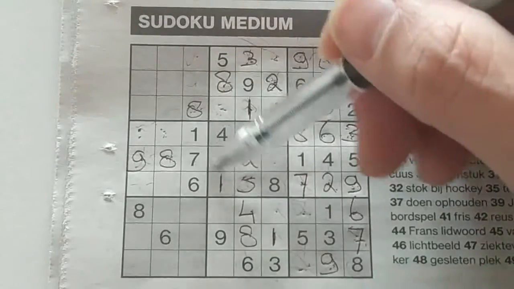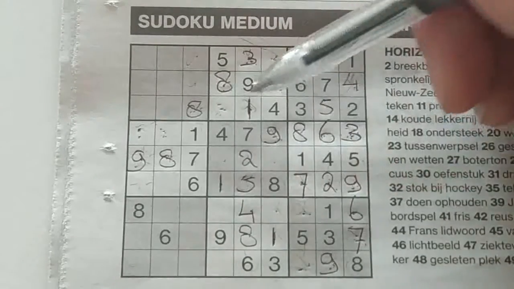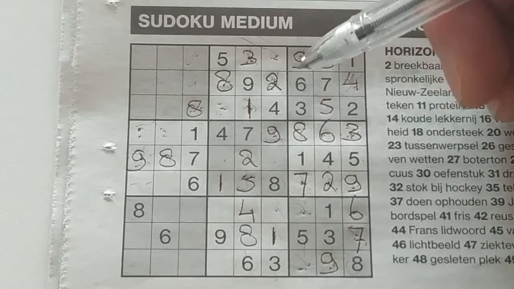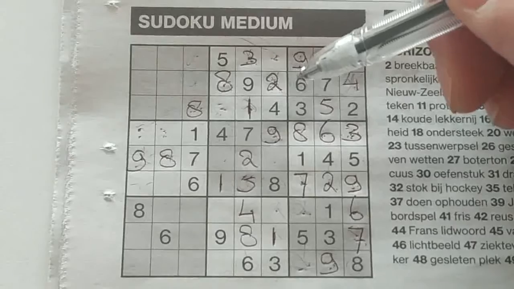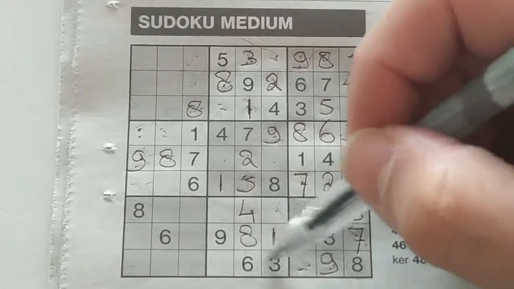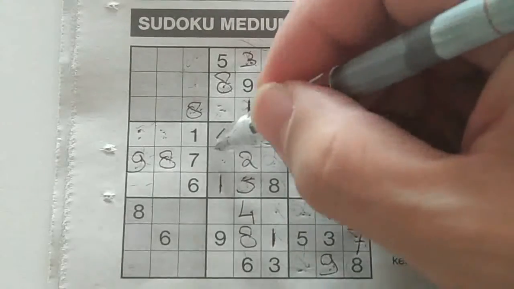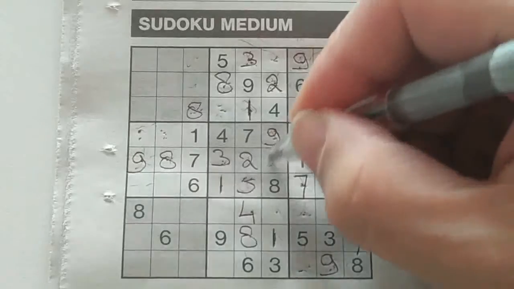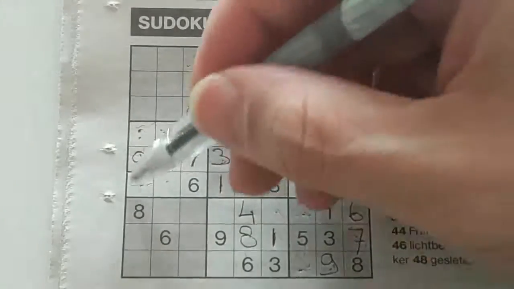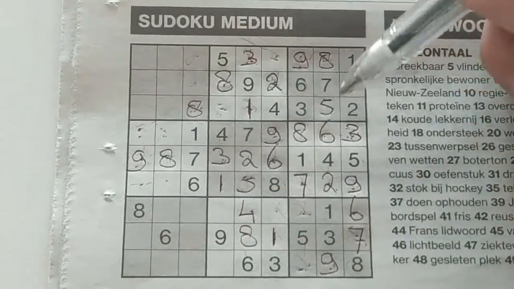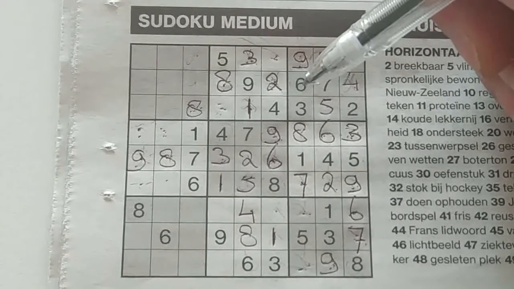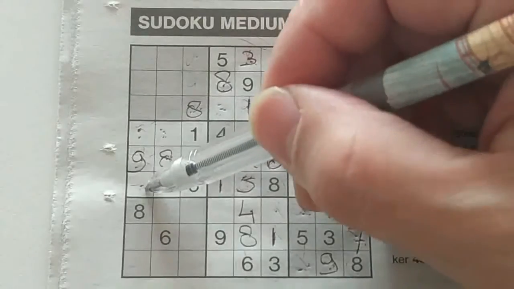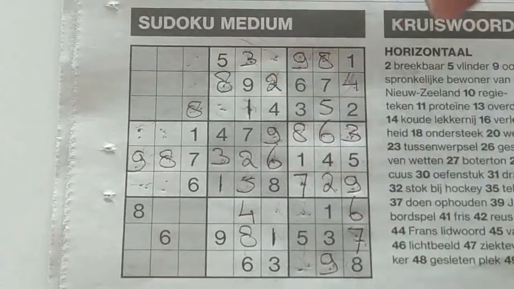2 missing numbers of this big square for the numbers 6 and 3. I see a 3 here, so no 3 there. 3 should be here, and the 6 goes there. 2 missing numbers in this row for the numbers 3 and 4. I cannot fill this yet. 3 and 4, 3 and 4.